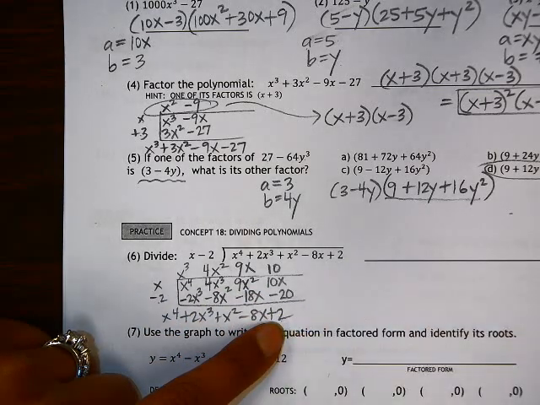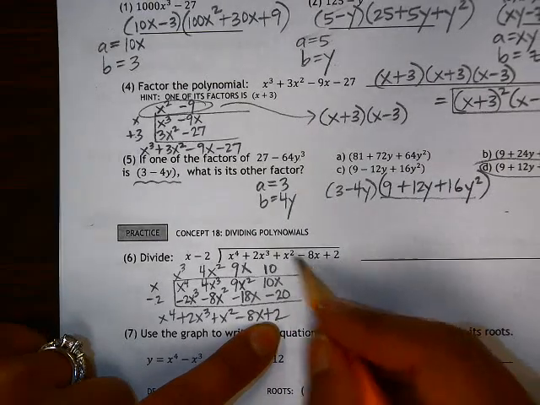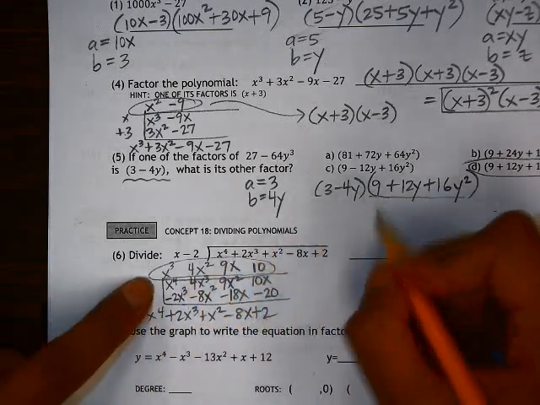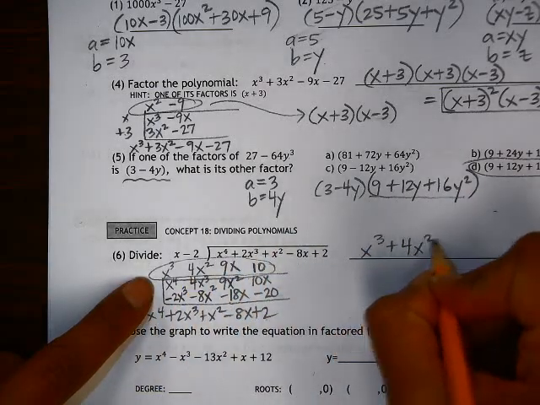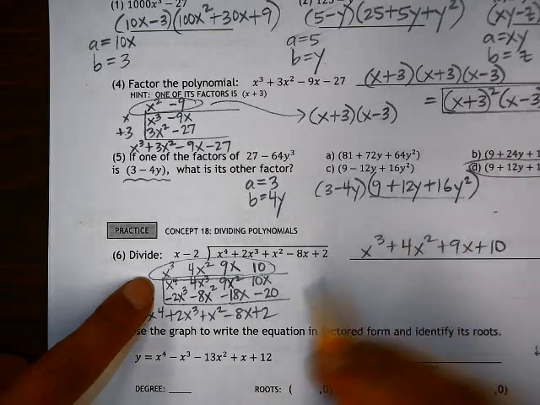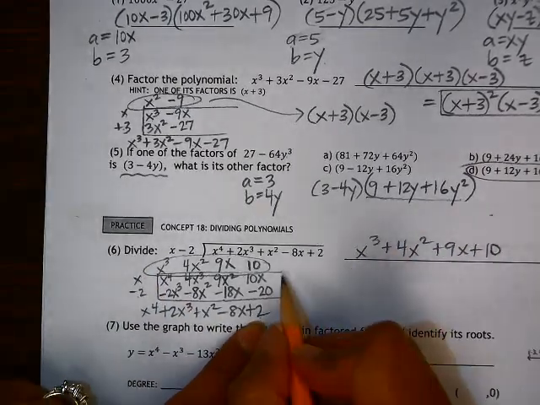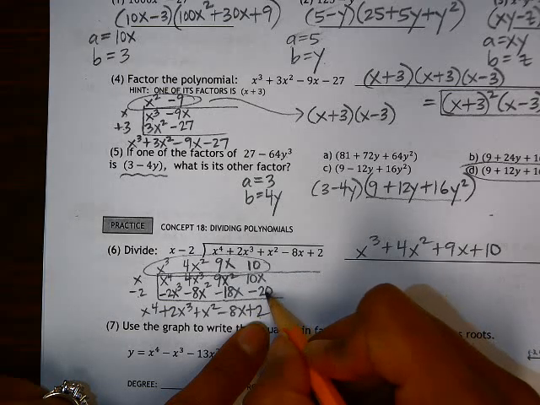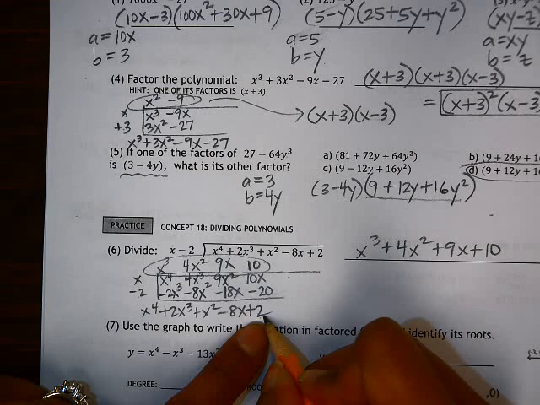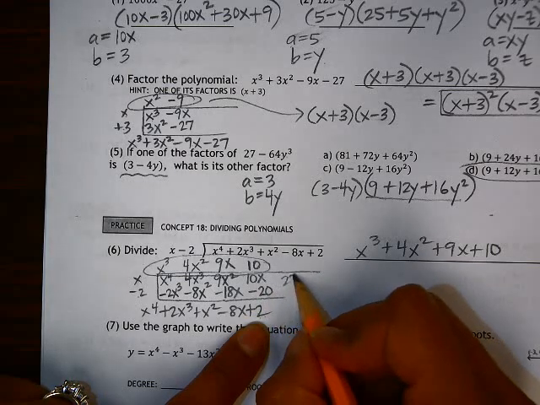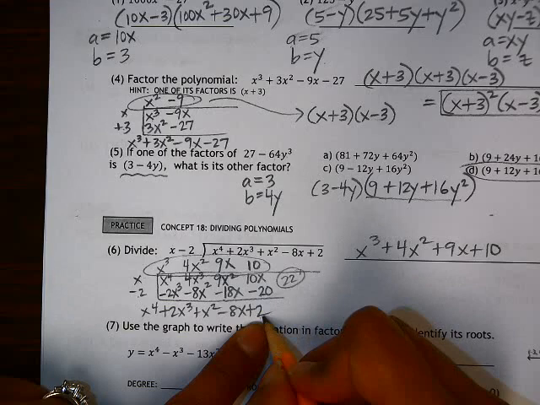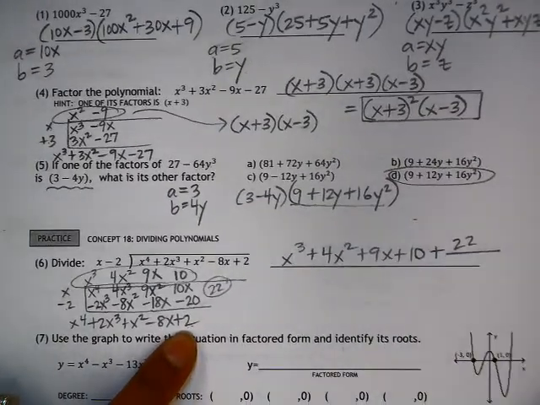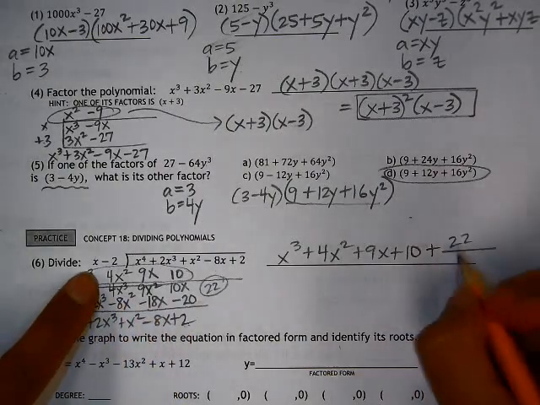So that's a sign that we have a remainder. When we divide these, they do not divide evenly. So we get x cubed plus 4x squared plus 9x plus 10. To determine the remainder, we're basically trying to figure out, well, what number would we have to add to negative 20 to get positive 2? We would have to add a 22 to be able to get positive 2, so that's our remainder. So plus 22 over the original denominator, which is x minus 2.